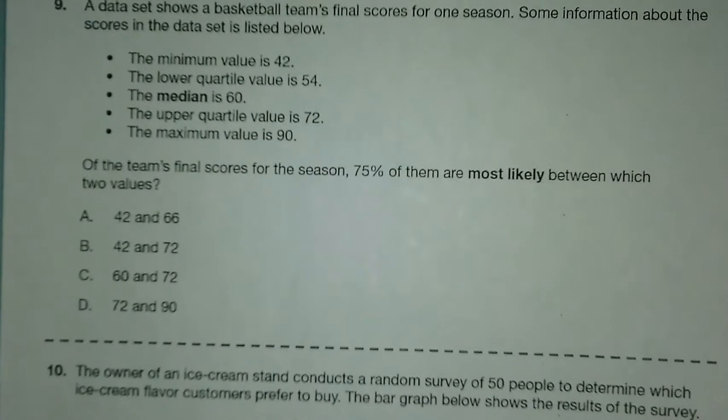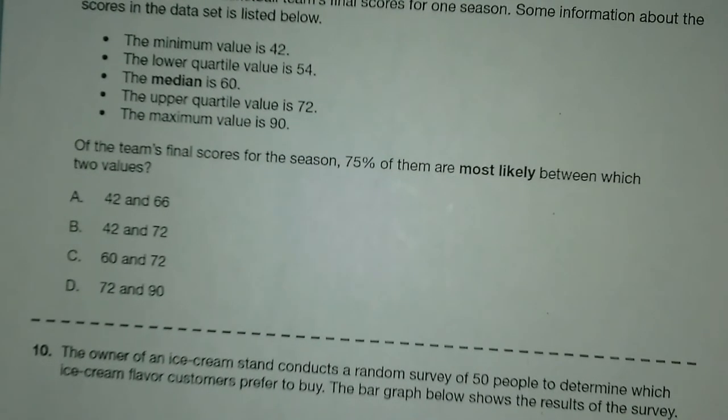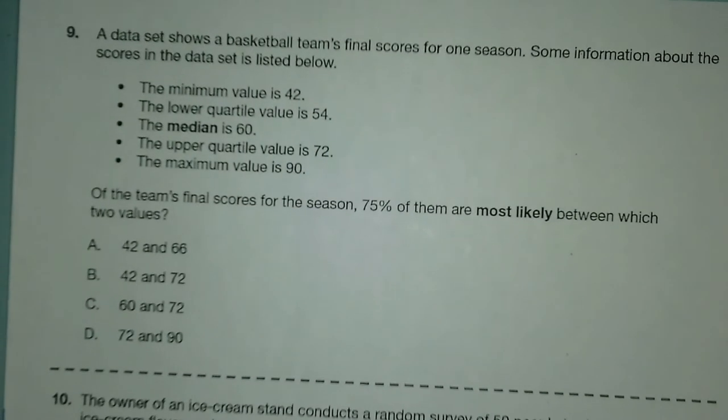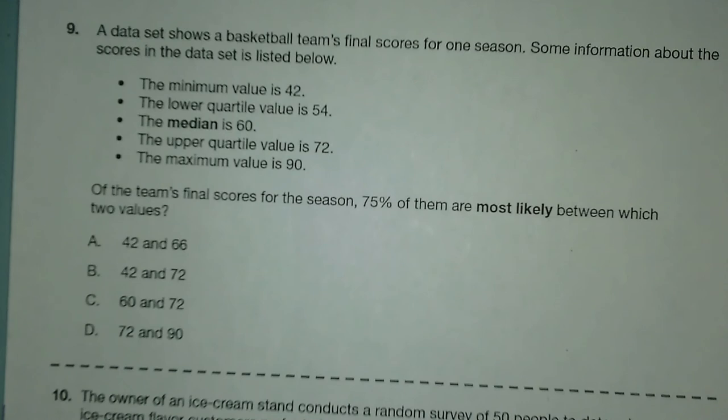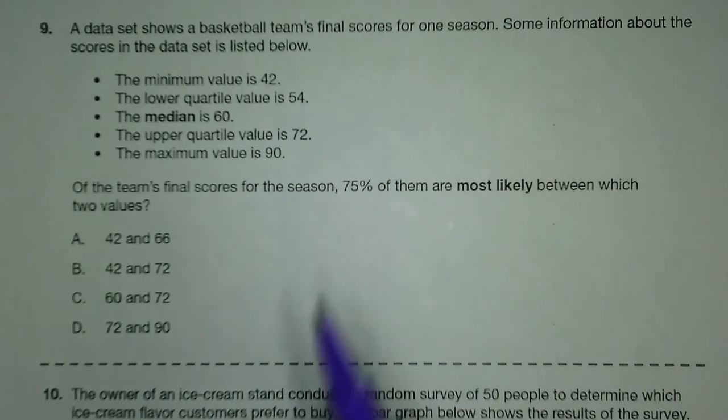I'm using that yellow mamma jamma, which perhaps you also are using, but number 9. A data set shows a basketball team's final scores for one season. Some information about the scores in the data set is listed below.